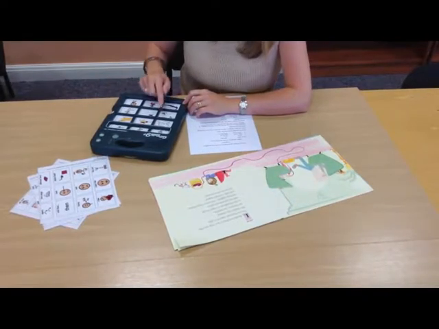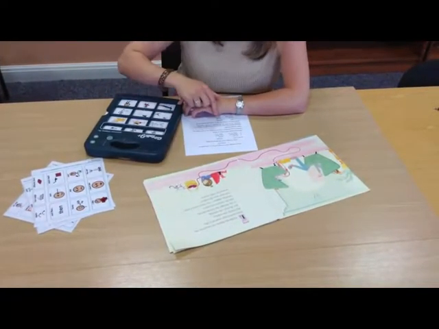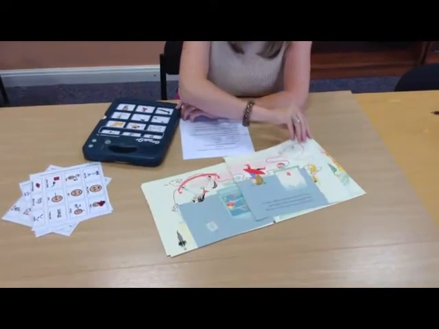There he is. Kitten. So the child might point out the kitten when they see them in the book.